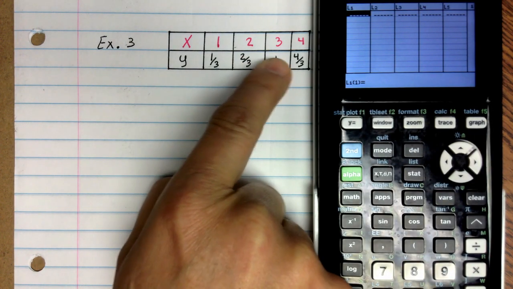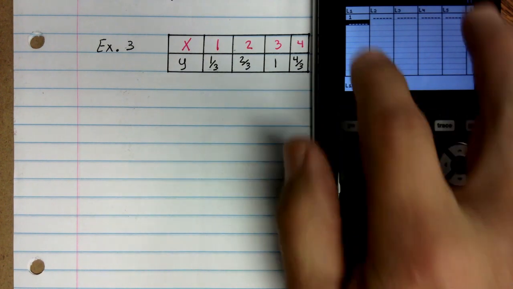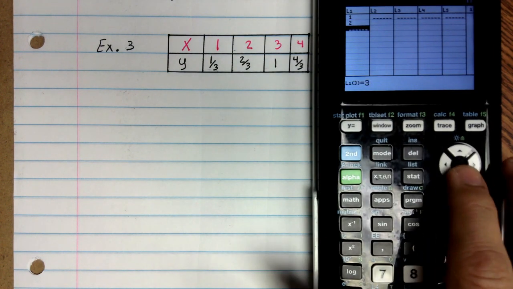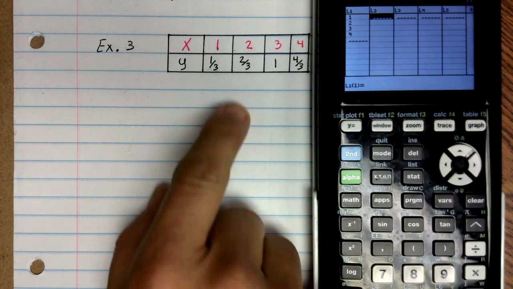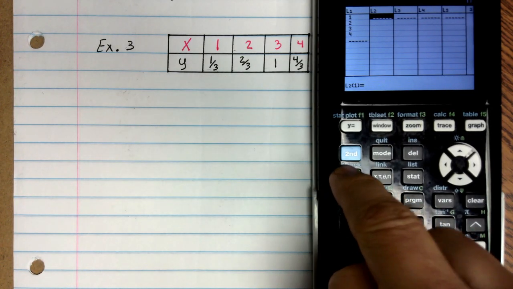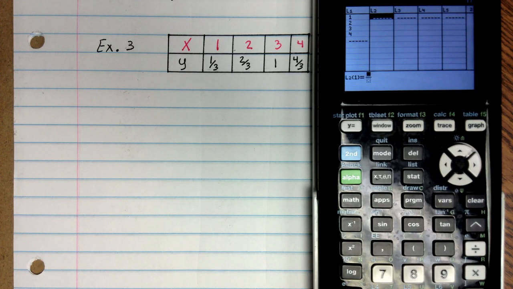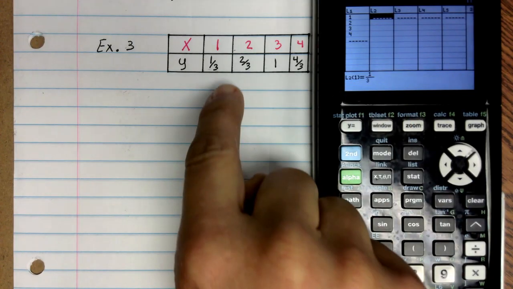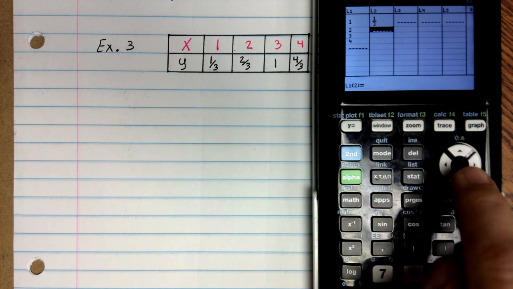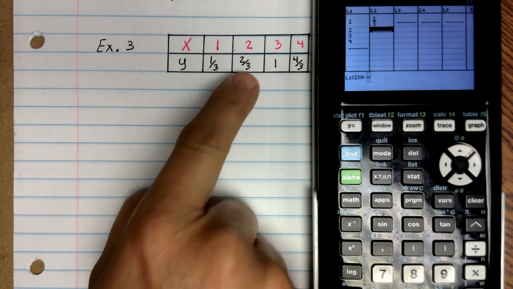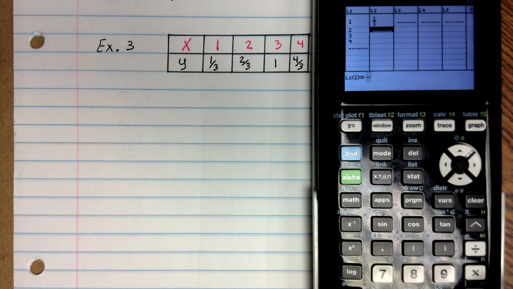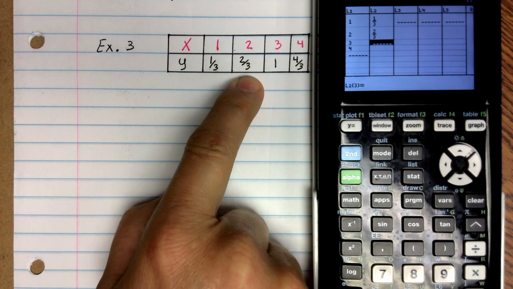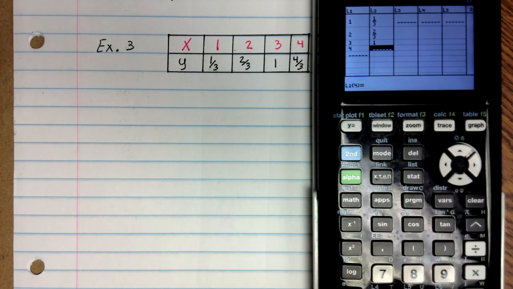And in this case, we just have 1, 2, 3, and 4 for the x. So under column L1, I'll put 1, 2, 3, and 4. And then on the right, I have 1/3. Now I'm going to use my alpha y equals enter button, so I can type in fractions, and I'll put in 1/3. So you can see it down here. It's letting me enter 1/3. I'll click down, and then alpha y equals enter again, and put 2/3. And then I'll put the next one, which is 1, and then the final one, which is 4/3.